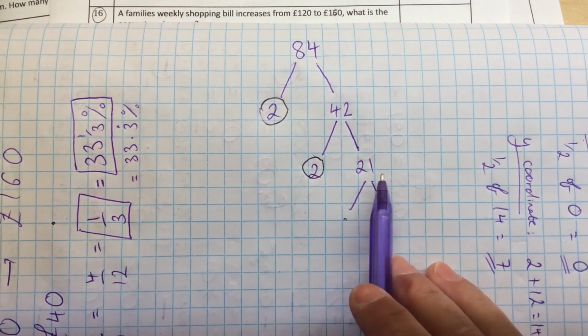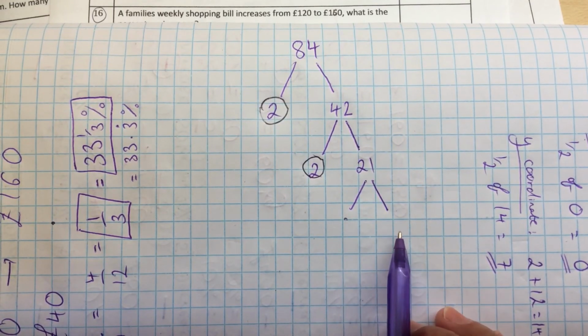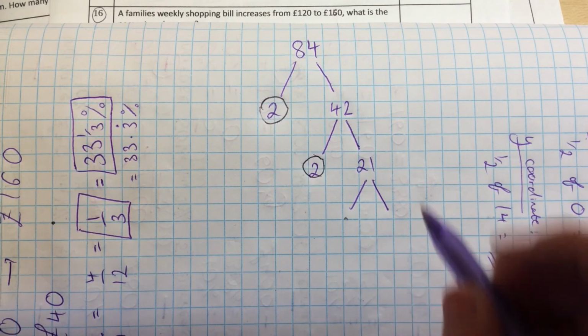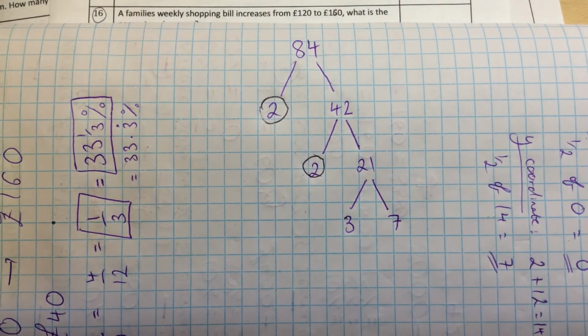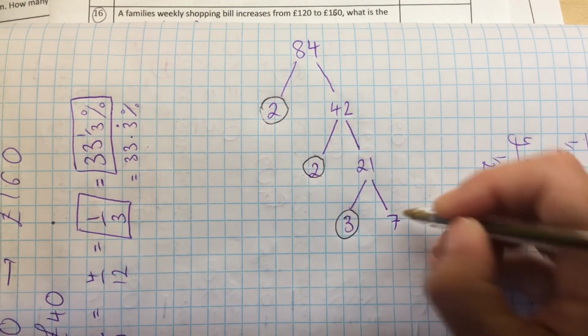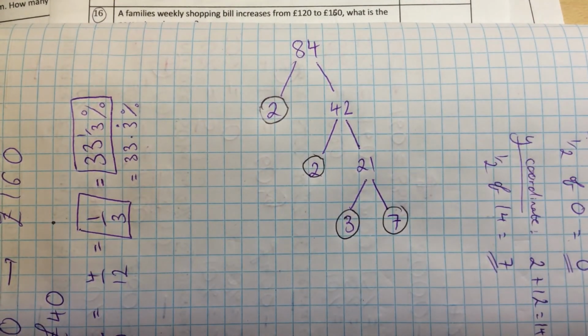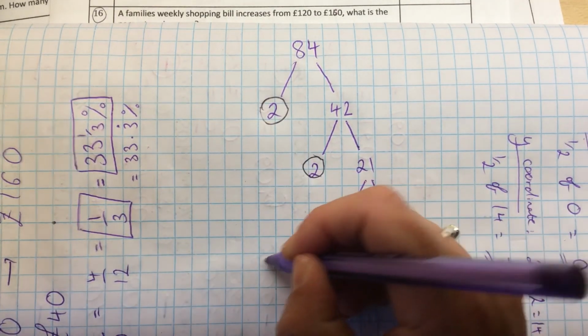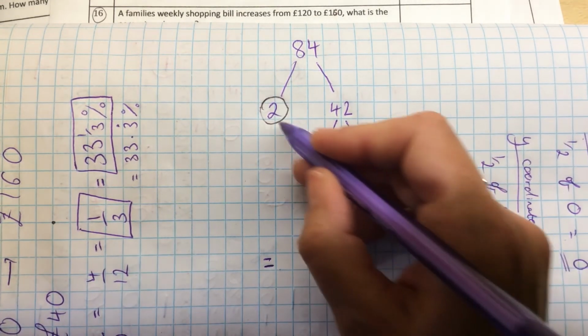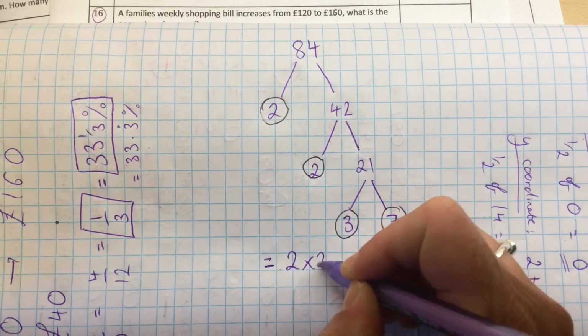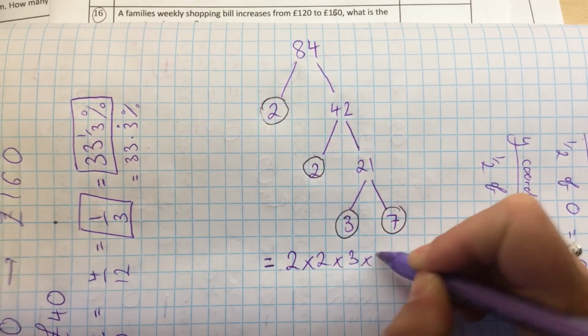We can't half 21 because we'd have 10.5 and we're not allowed to have decimals in a factor tree. So instead of dividing by 2, we'll divide by 3 because 3 goes into 21 7 times. 3 is also a prime number and 7 is also a prime number. I've come to the end of the branches. I can stop now. Looking back at what I've circled, I put them in an order. Normally we order them smallest to largest. So 2 times 2 times 3 times 7.